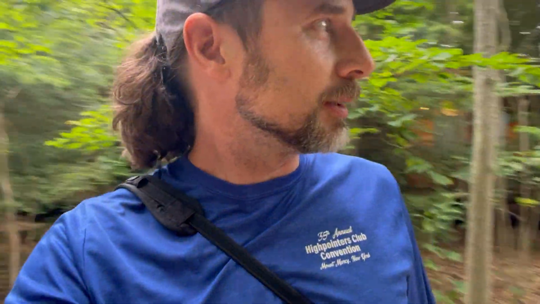Hey everyone. So our first stop today is going to be a pretty iconic place, the Fallingwater house, designed by Frank Lloyd Wright.